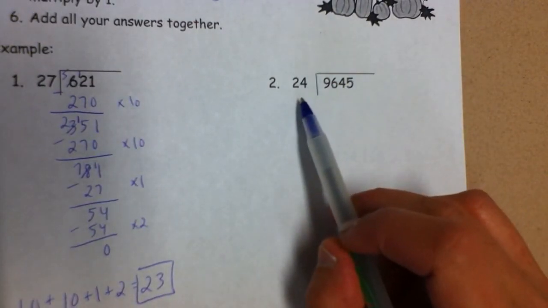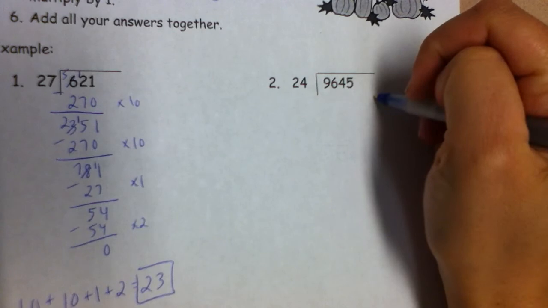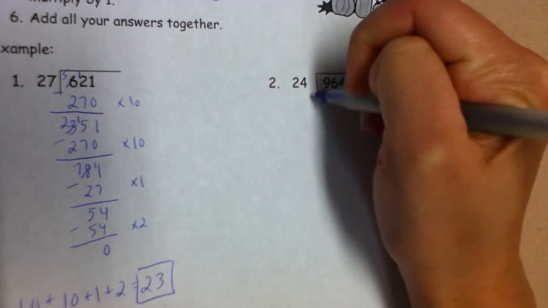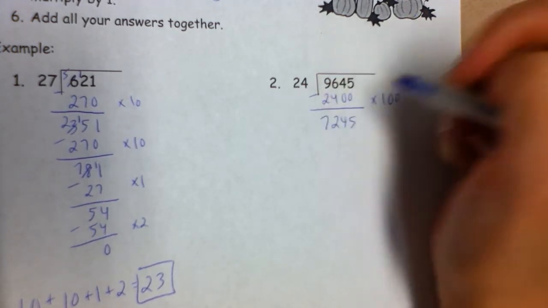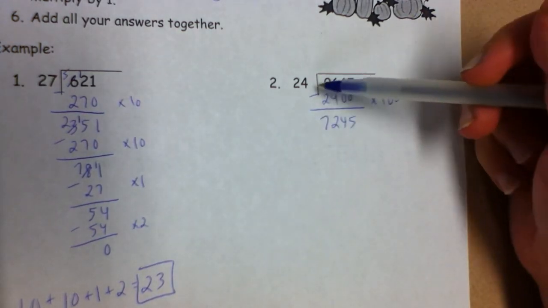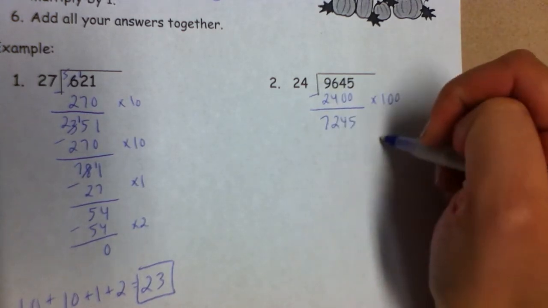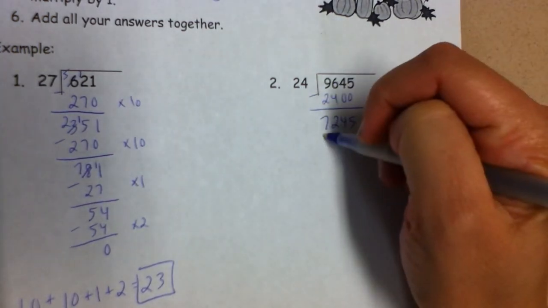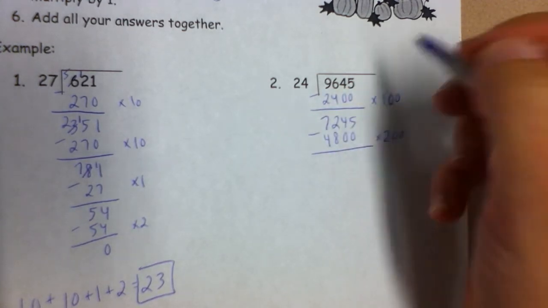Again, multiples of 10, 100, 1,000. 100 would give me 2 zeros, so that would put me at 2,400. Subtract. Now I know that 24 times 100 is 2,400, so I'm going to go ahead and make this times 200, because all that's really going to do is double 24, which would be 48, and still add 2 zeros on the end. So now I'm just doing subtraction again.